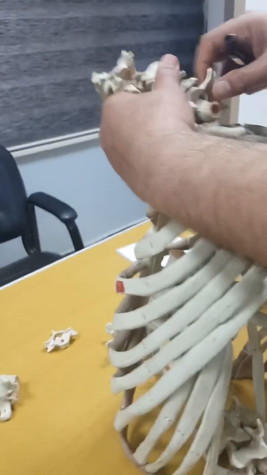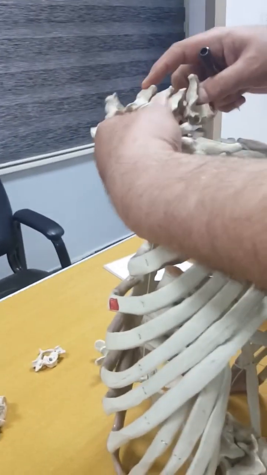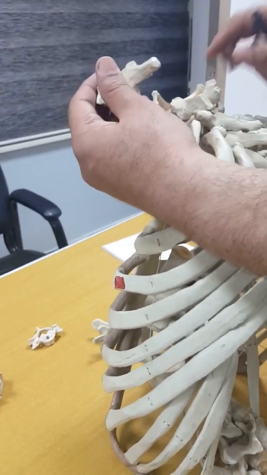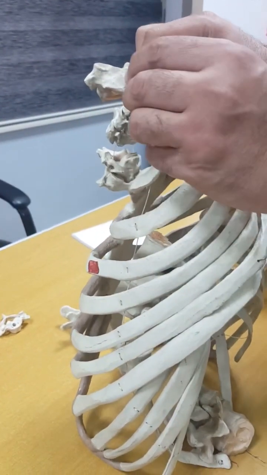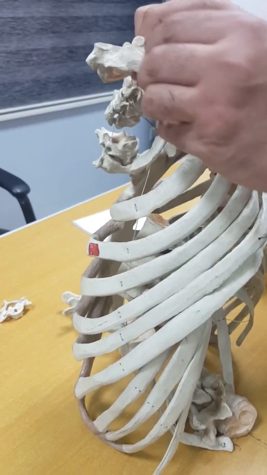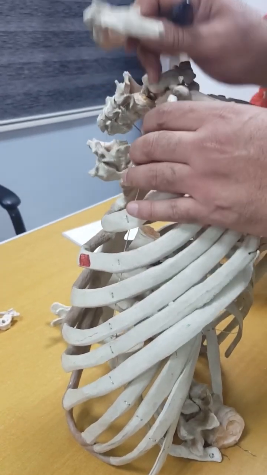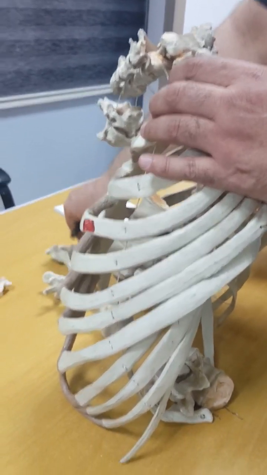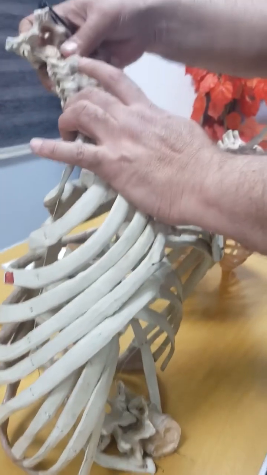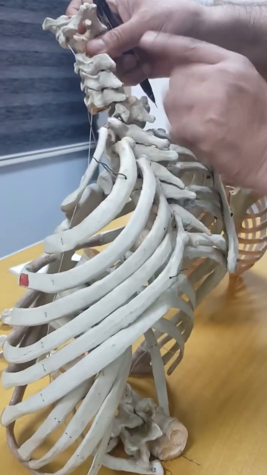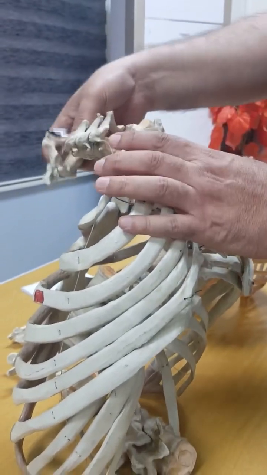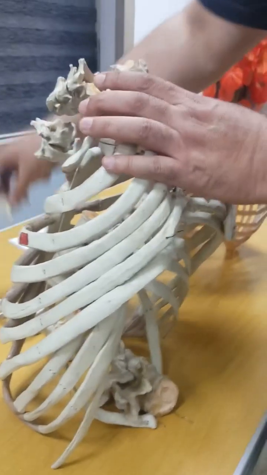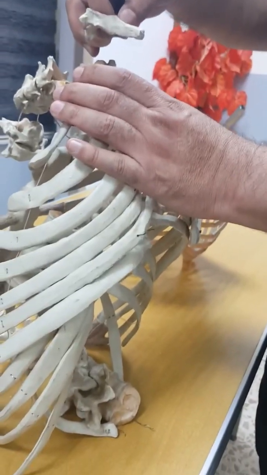The seventh cervical vertebra has some special criteria. This is the seventh cervical vertebra. We call it the vertebra prominens because the spinous process is long. Usually the spinous processes of the cervical vertebrae are inclined downward, but the number 7 is directed backward.